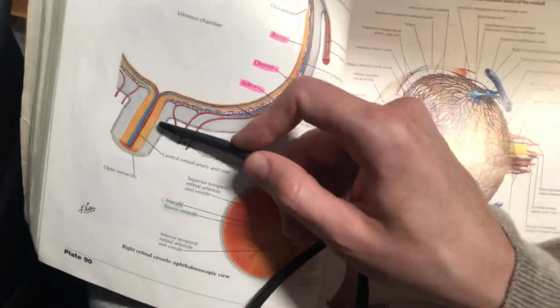It's the short PCAs that feed the two middle regions, the prelaminar and laminar, and then the retrolaminar is fed by the pial arteries, which is like the pia, dura, arachnoid. Those are the meninges. So there are pial arteries all over the place. The pial arteries around the optic nerve happen to feed the retrolaminar part of it. So that's a big question too in ophthalmology, so I just figured I'd throw that in there.